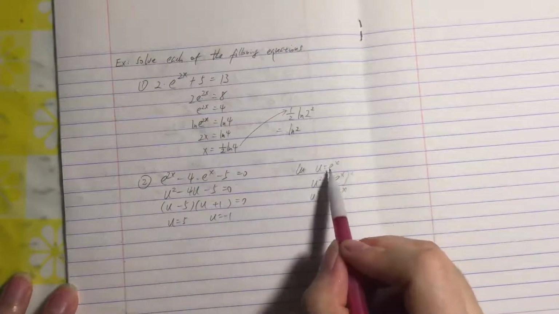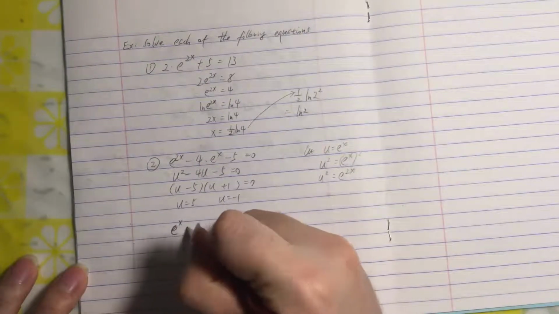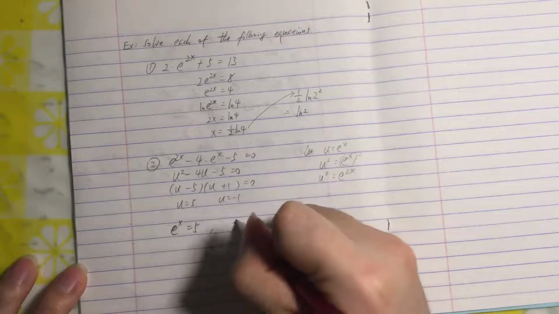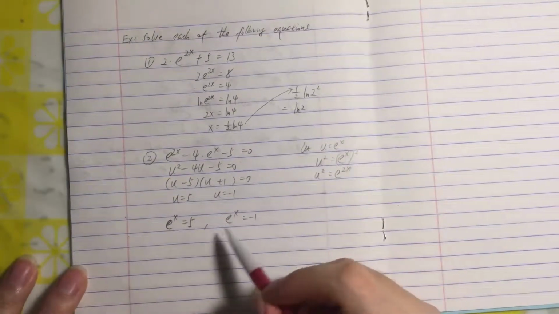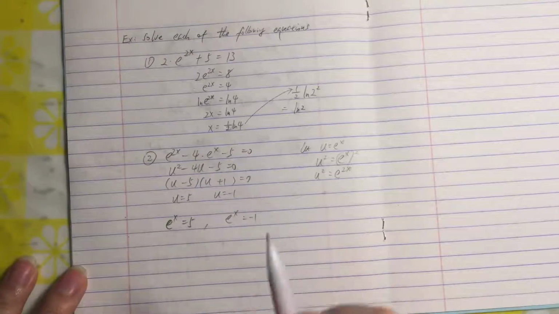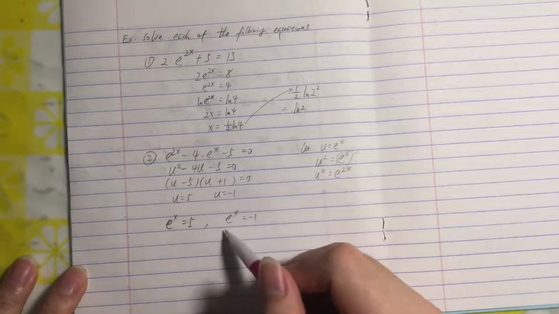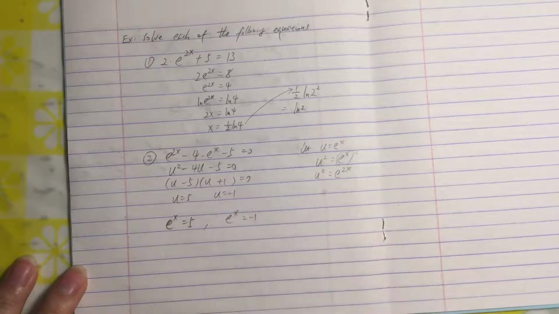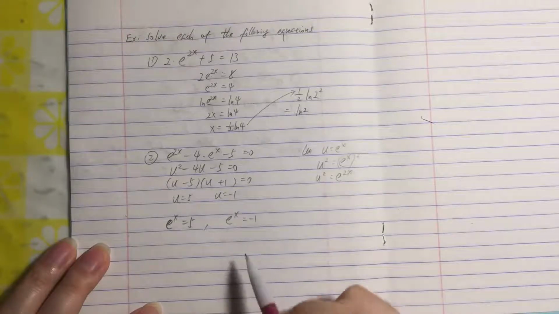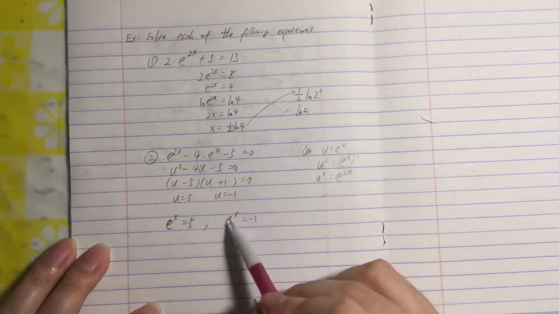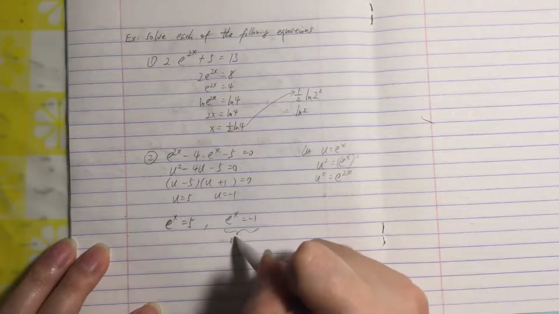Here, u is e to the power of x. So we have e to the power of x equal to 5, and e to the power of x equal to negative 1. We know that the domain of the natural exponential function is from negative infinity to infinity, which means the range of natural exponential function is from 0 to infinity. Since the range of the natural exponential function contains only positive numbers, e to the power of x cannot be negative 1. So this answer must be rejected.